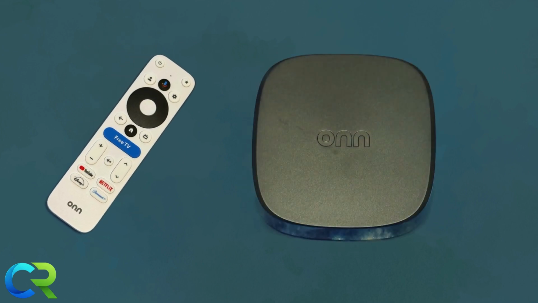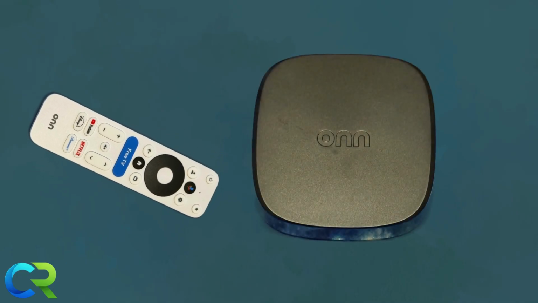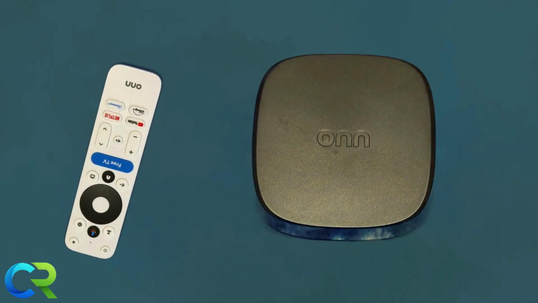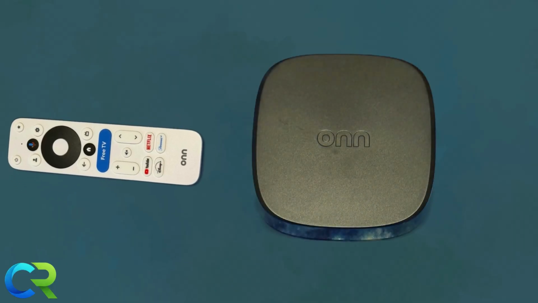Fire Stick blocked side loading, but on the ONN 4K box, it's alive and well, and it's cheaper. And with these 5 changes, you can supercharge it. Stick it to the end to enable side loading.